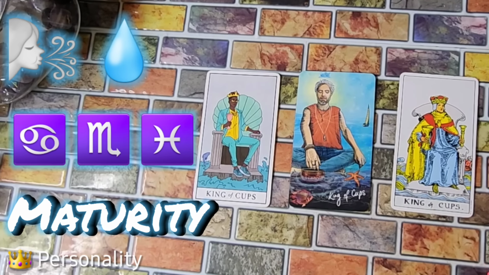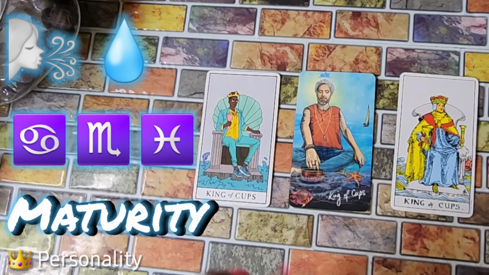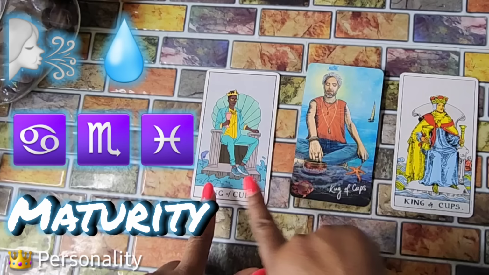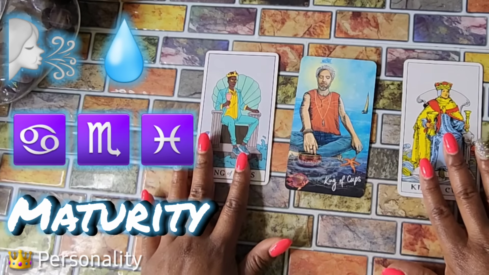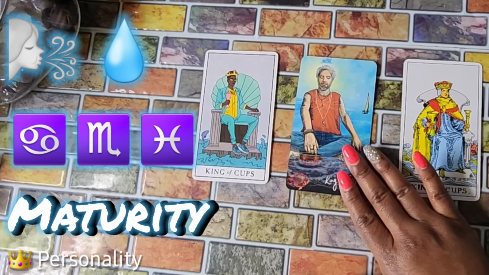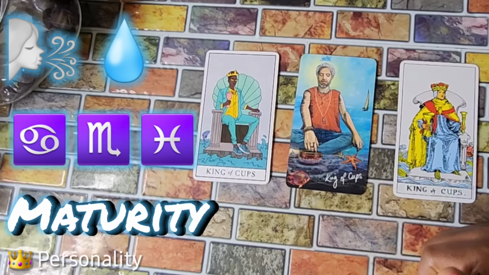He's a good therapist, very emotionally in tune with self and others, could make a really good artist or musician, very popular, but does not mind being alone. Look how this person's in the middle of the ocean, okay? Does not mind being alone. So definitely good with people, but also good by himself or herself.